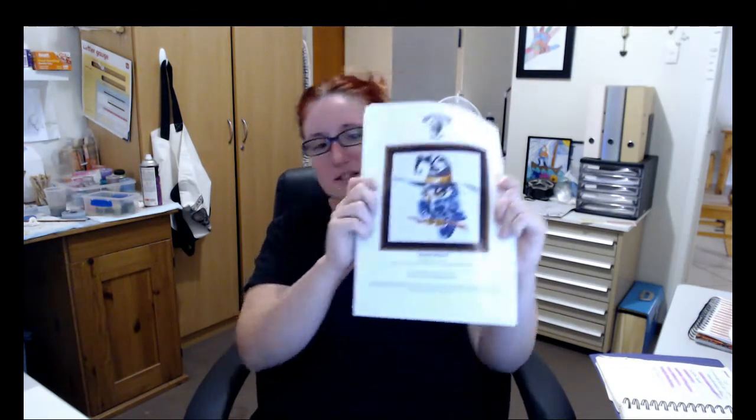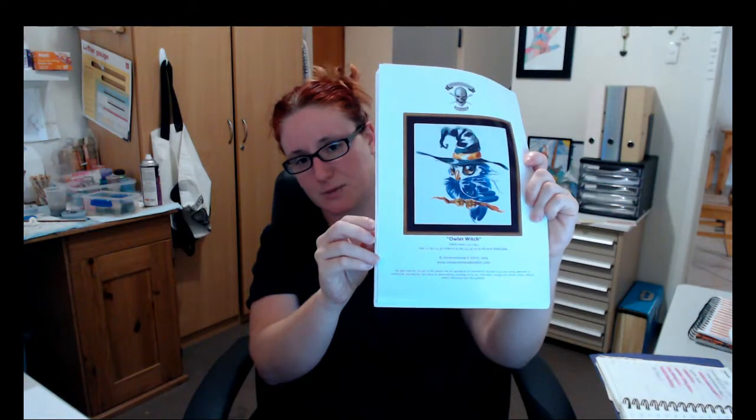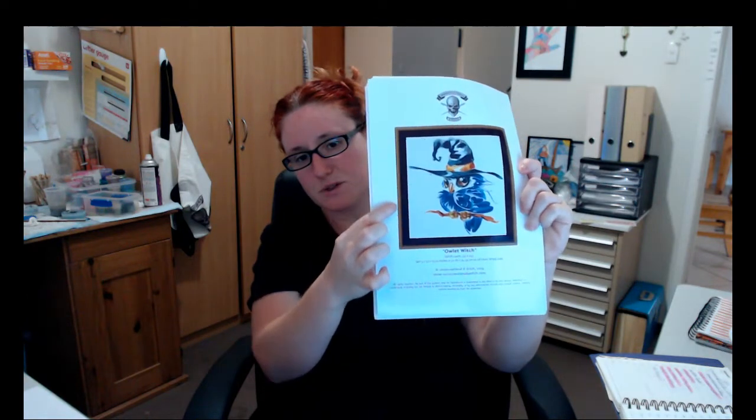So I've printed out this little one. This is my owlet witch. Super cute! My two favourite things, owls and witches. Well, I have a lot of favourite things, but this is one of them. So this is the front page, and this is what it'll look like. So you're going to get this really awesome coloured picture of what it will look like when stitched.